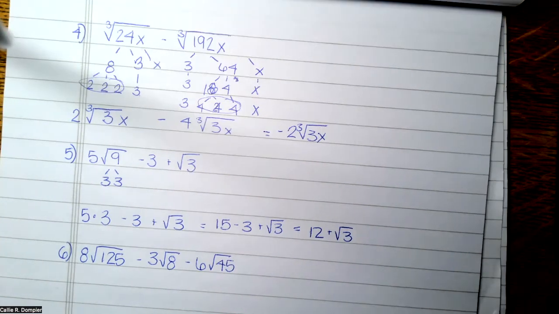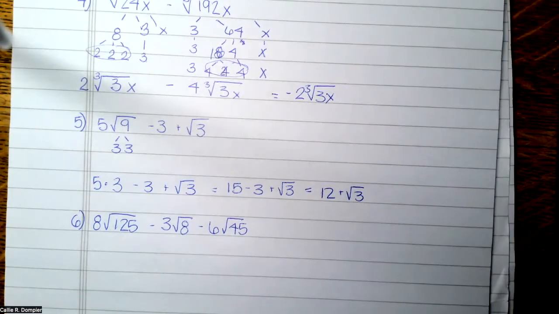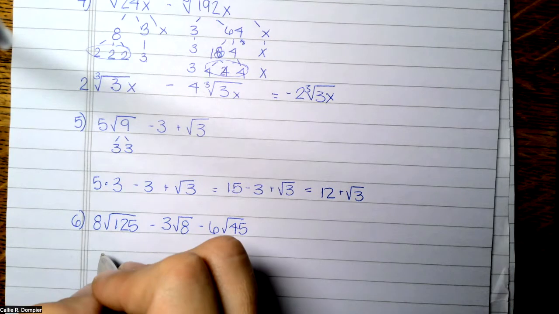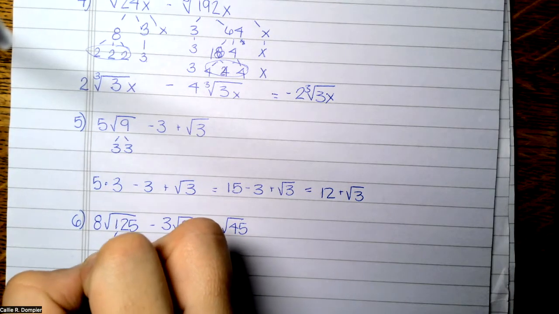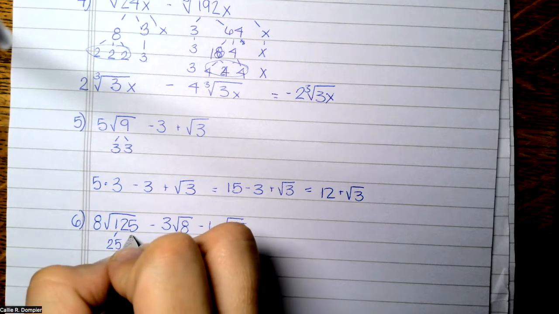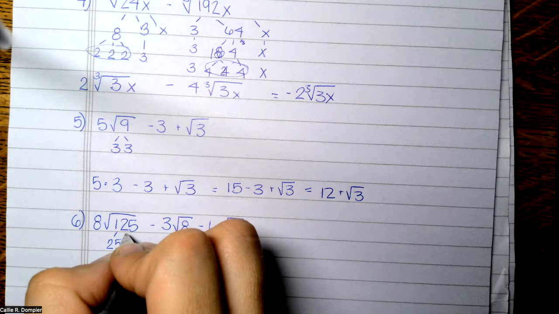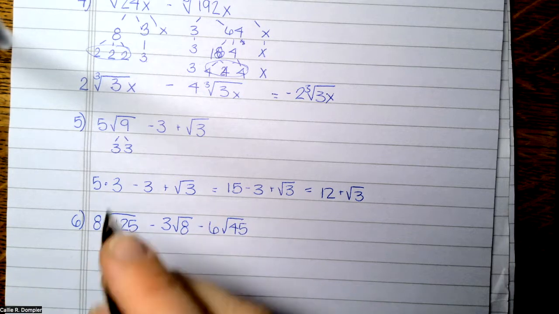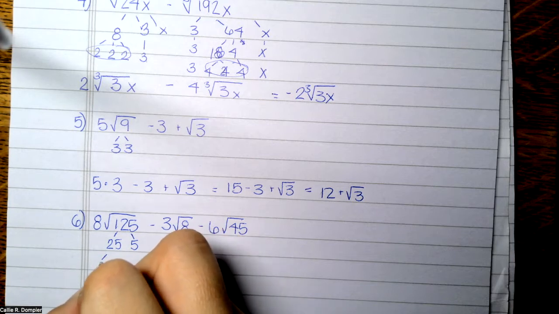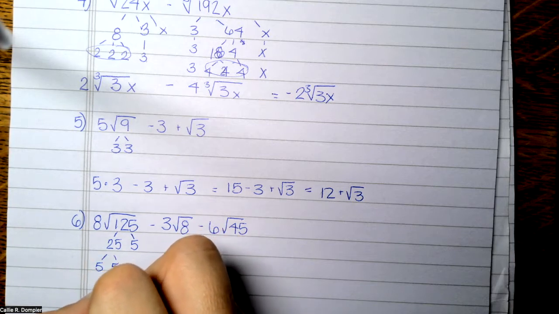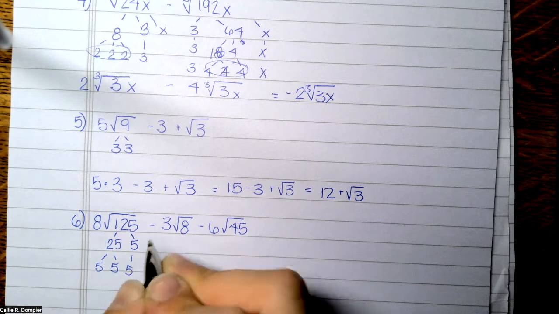All right, 6 is 8 times the square root of 125 minus 3 times the square root of 8 minus 6 times the square root of 45. 125 we can divide by 25, right? It's 25 times 5. 25 becomes 5 times 5, and 5 remains 5.